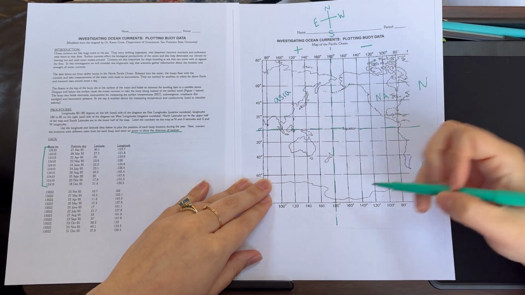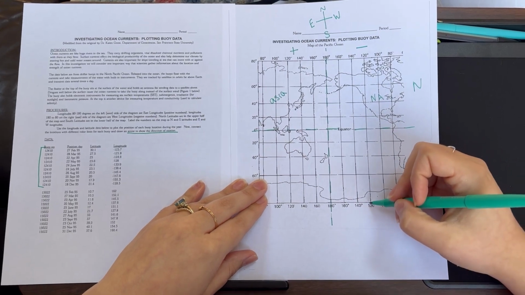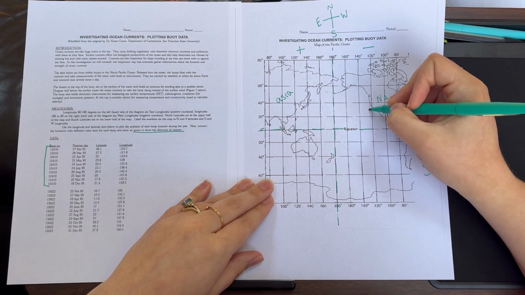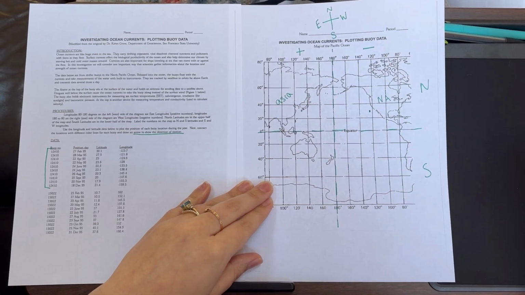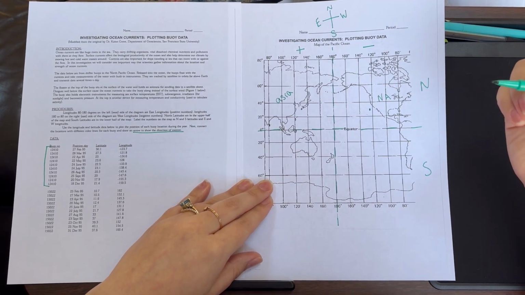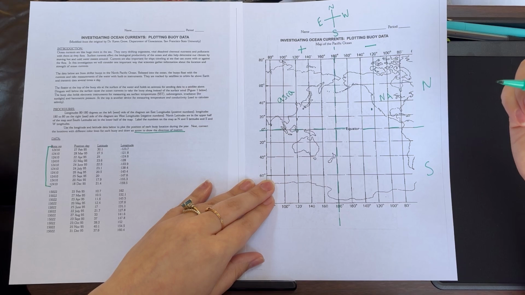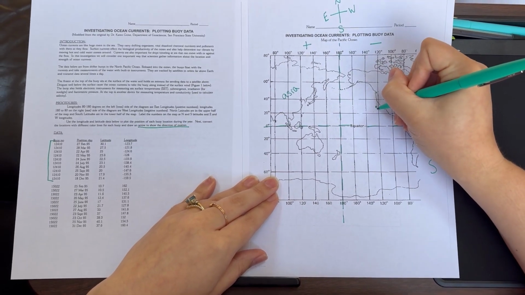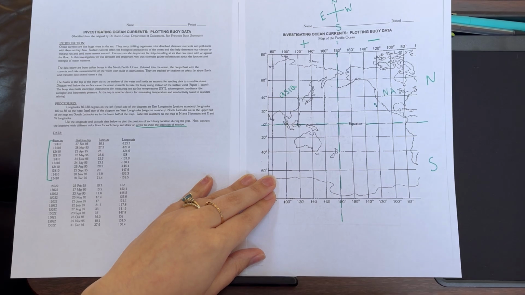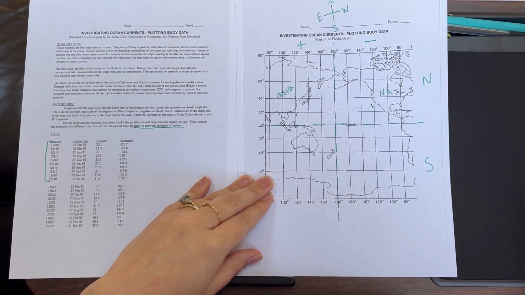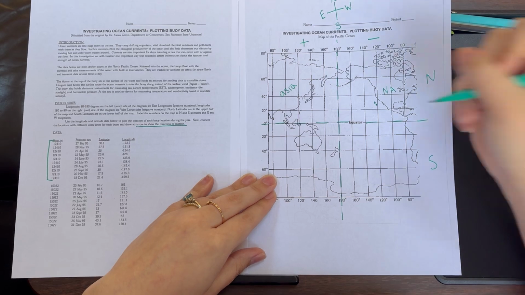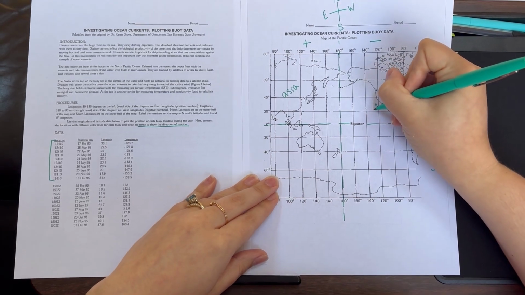So right here, we're looking for 123. So I'm going to be right about here for my first point. I'll plot my next point, which is 27.5 and 21. So my next one is going to be slightly lower over here. And then just keep going with those points. Next one is 25 and 24. So it's going to come this way.